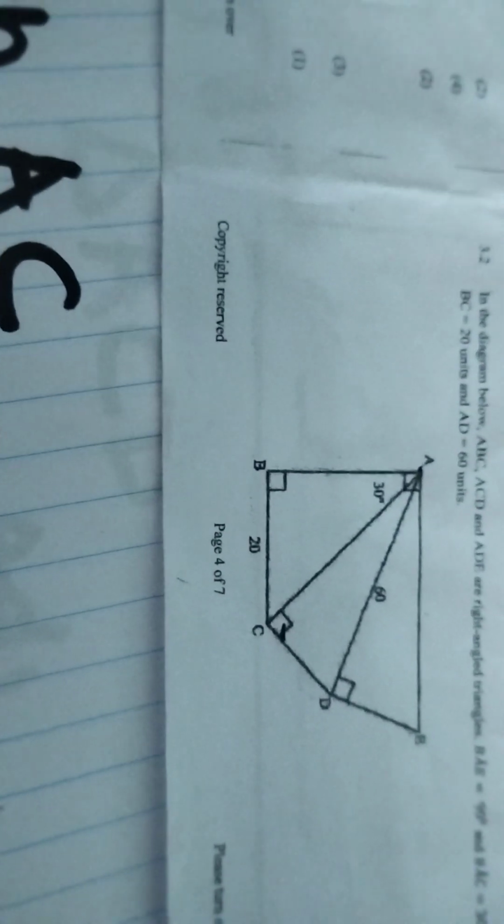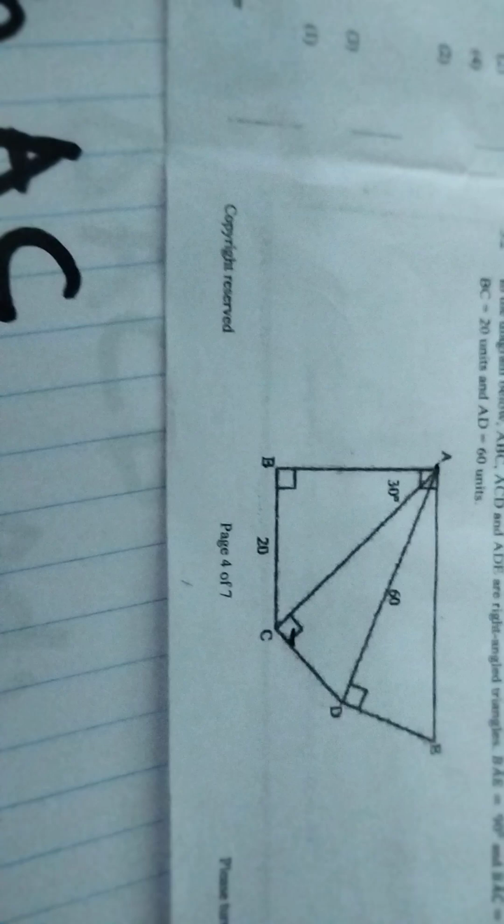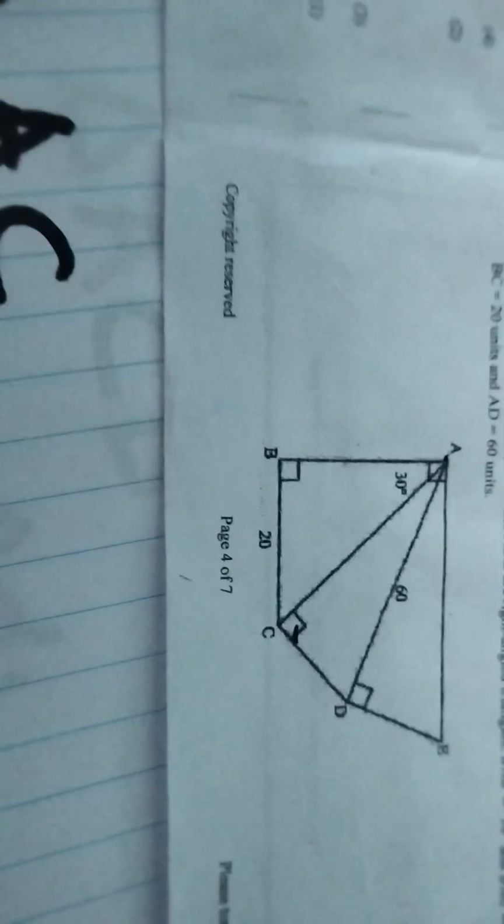Now, how do the triangles differ? The triangle ABC has one side and one angle. The triangle ACD has only one side. The triangle ADE has only one side. But you cannot use the trig ratios if you only have one side or only one angle.